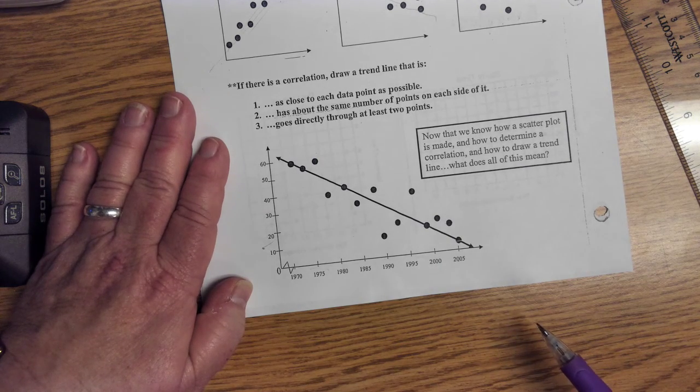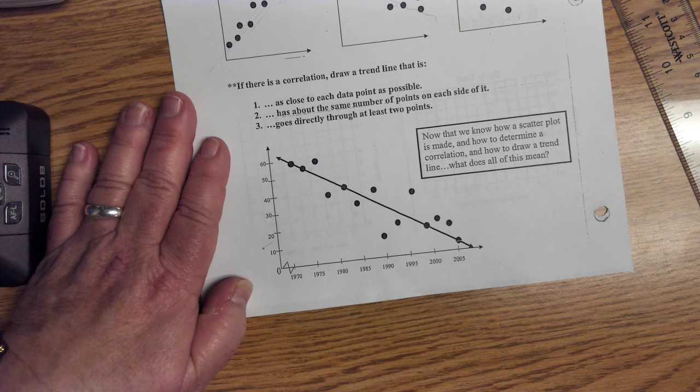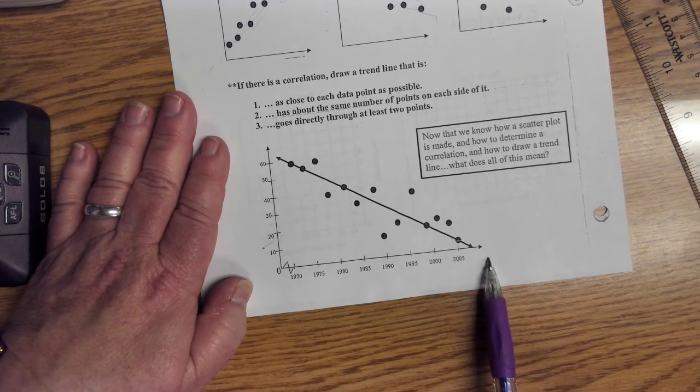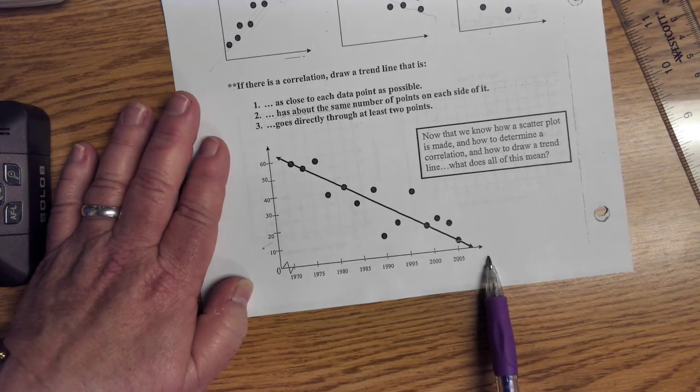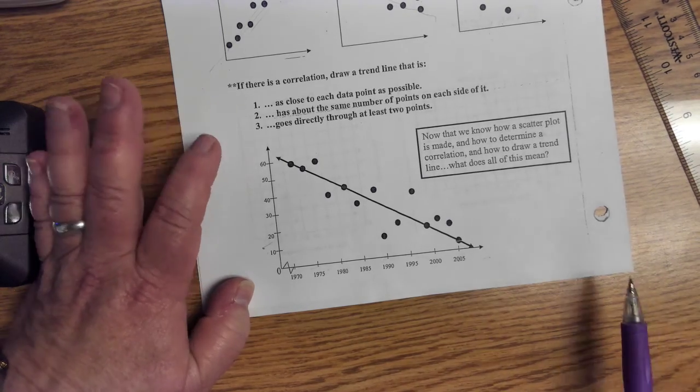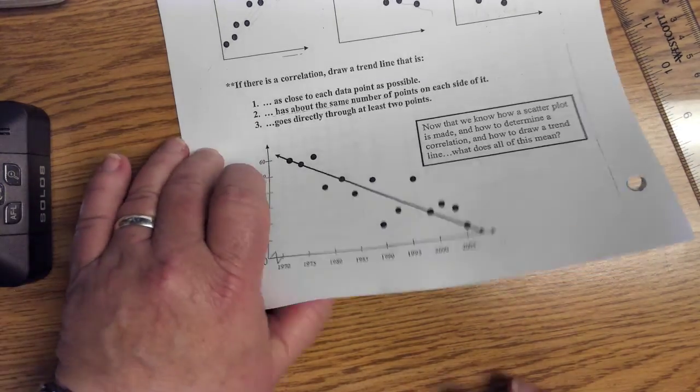Does that make sense? As I get older, the amount of time I can run probably goes down for most people. Do you agree with that? Yes. Okay? I can't run as long as I get older, correct? There are a few exceptions to that rule, but that's something that I could say about this.